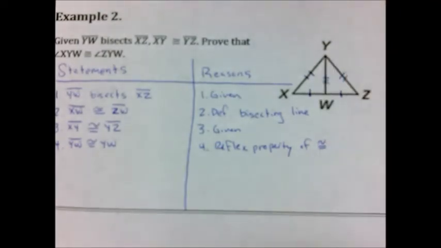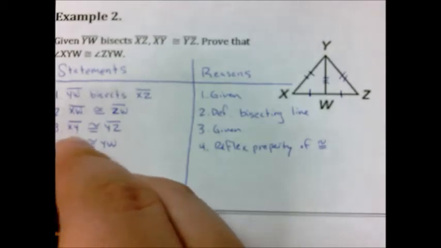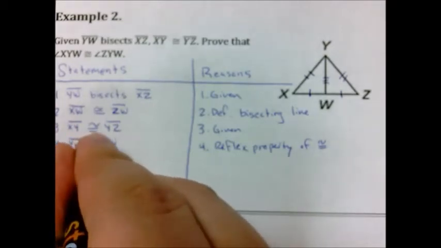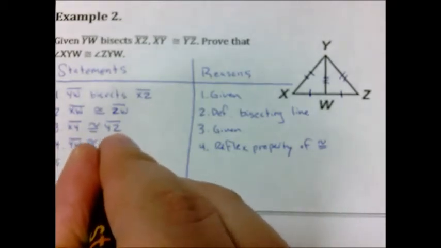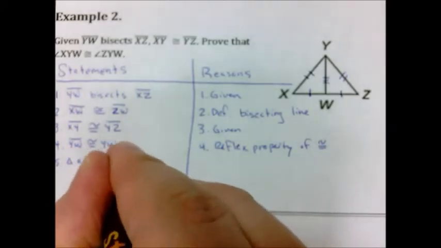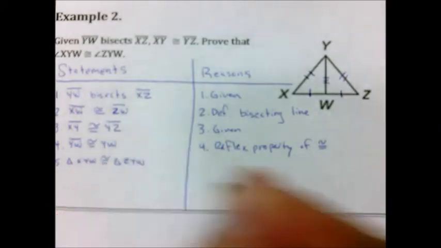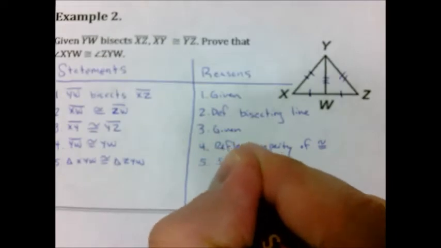So we know these two triangles are congruent, and we can write that as this next statement: triangle XYW is congruent to triangle ZYW based on SSS, right?